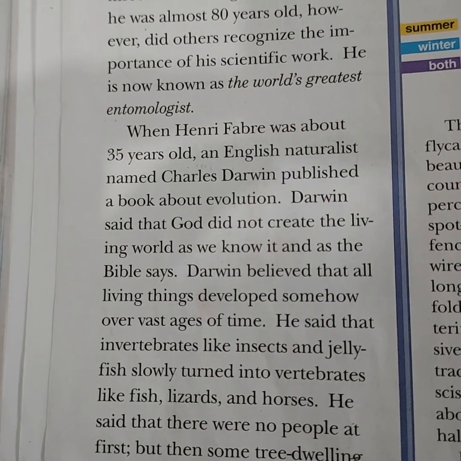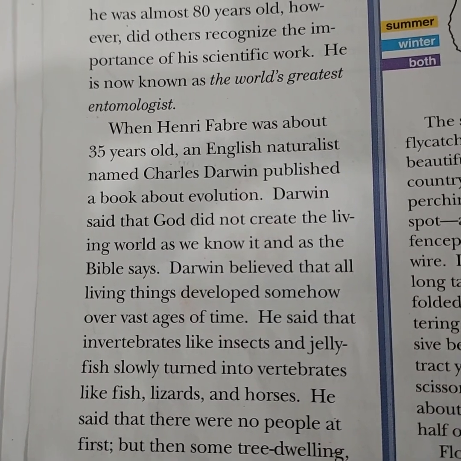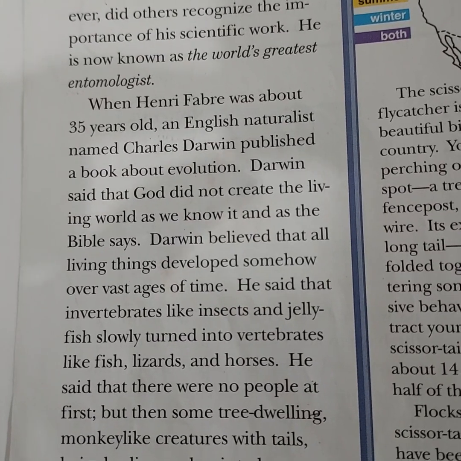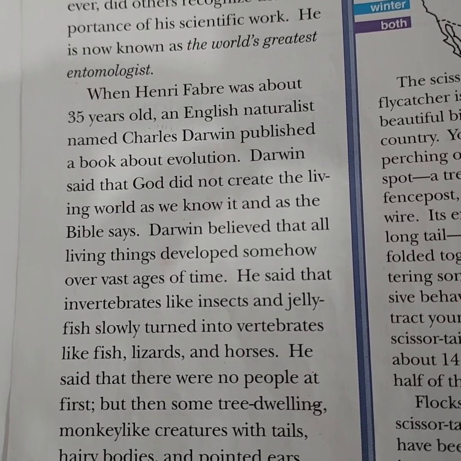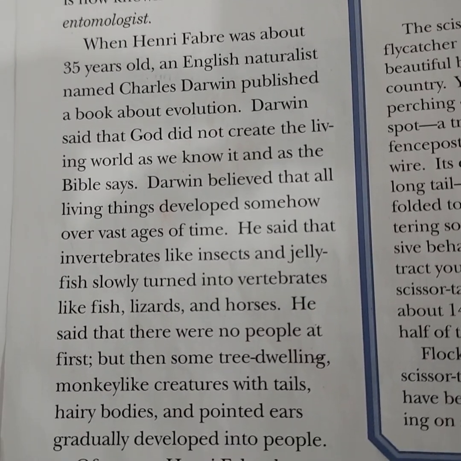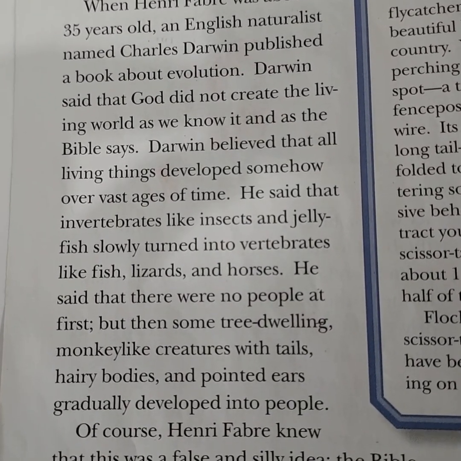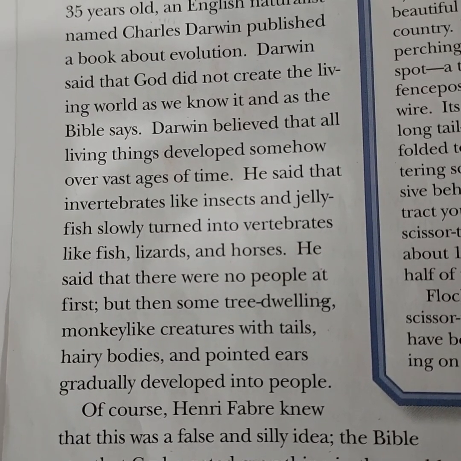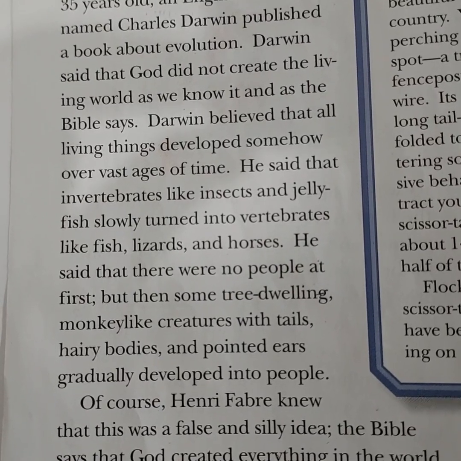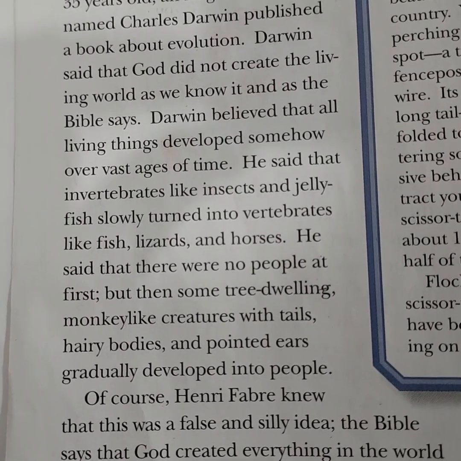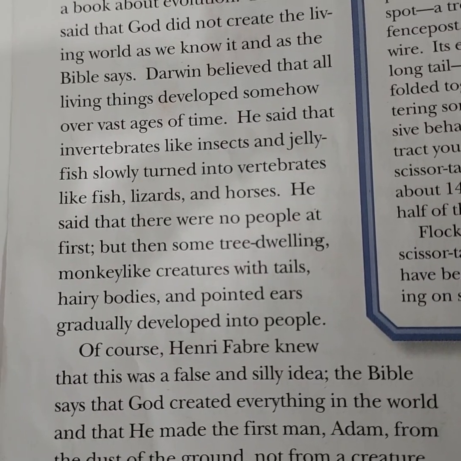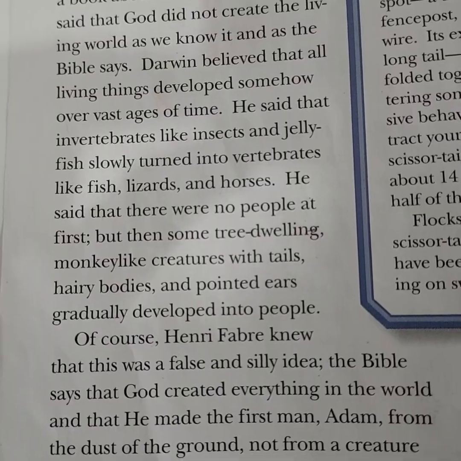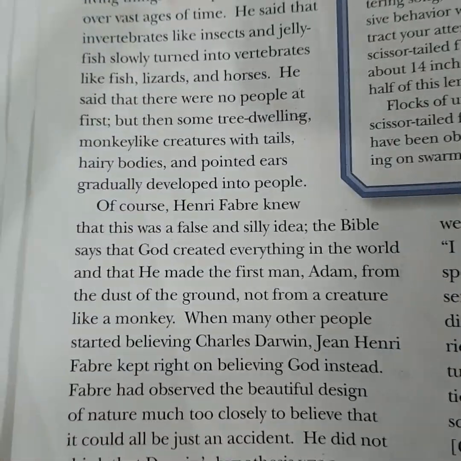When Henry Fabre was about 35 years old, an English naturalist named Charles Darwin published a book about evolution. Darwin said that God did not create the living world as we know it, and as the Bible says, Darwin believed that all living things developed somehow over vast ages of time. He said that invertebrates, like insects and jellyfish, slowly turned into vertebrates, like fish, lizards, and horses. He said that there were no people at first, but then some tree-dwelling monkey-like creatures with tails, hairy bodies, and pointed ears gradually developed into people.